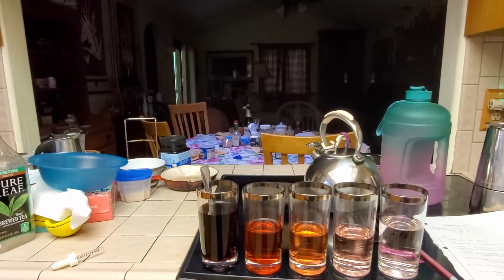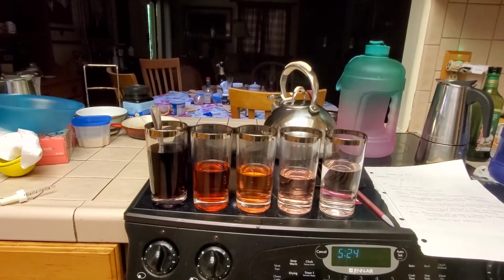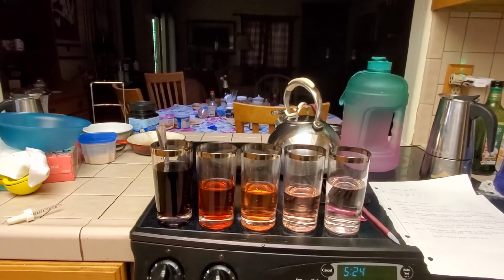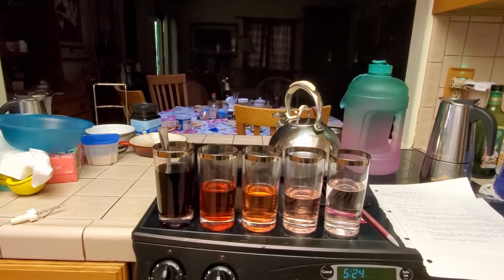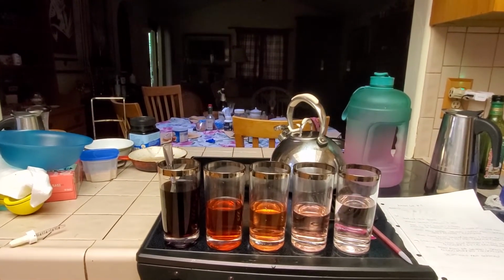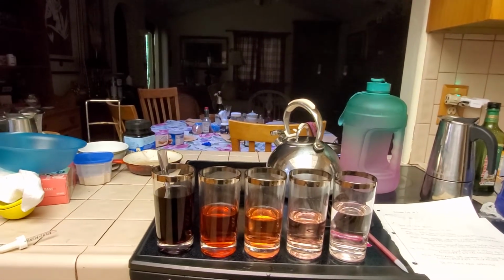So I divided the 3.6 that was in the total of the Kool-Aid packet by 342.15, which is the molar mass of the sugar, which is the primary content of Kool-Aid, just so y'all know what you're ingesting.